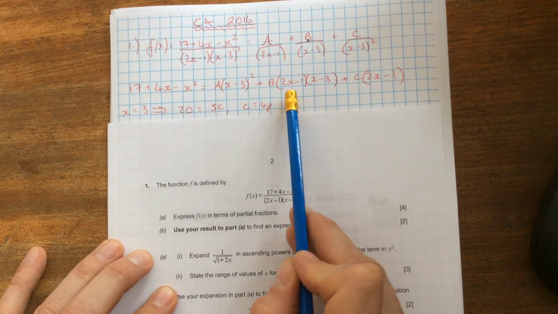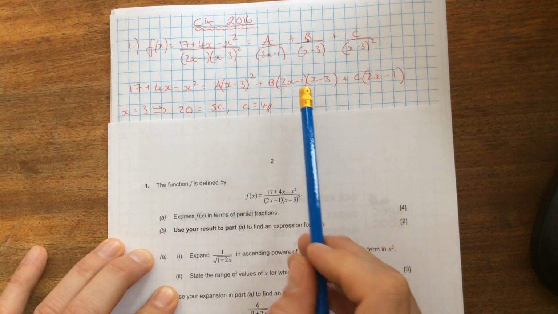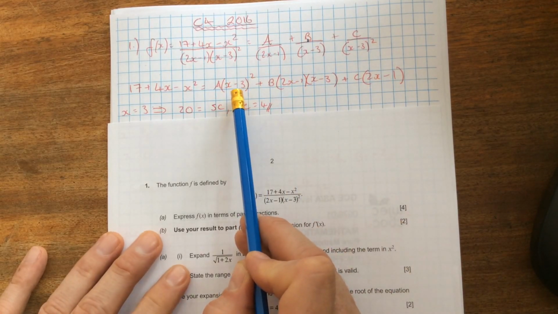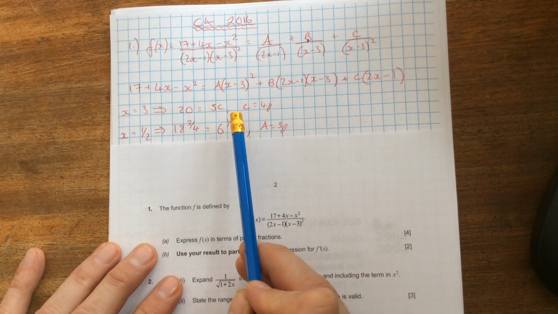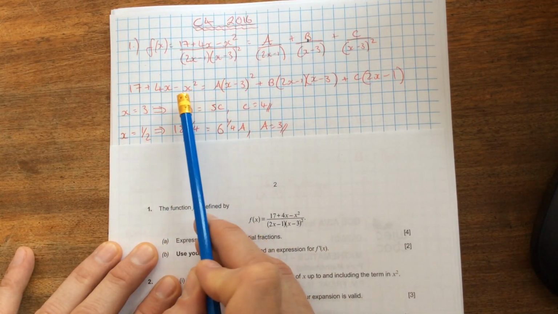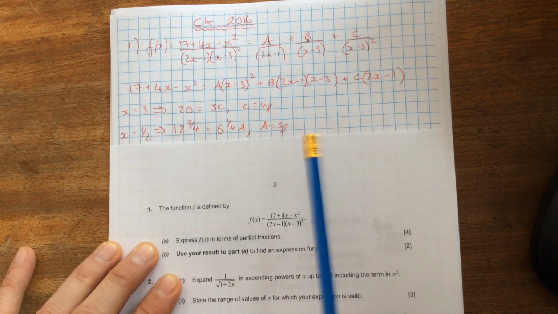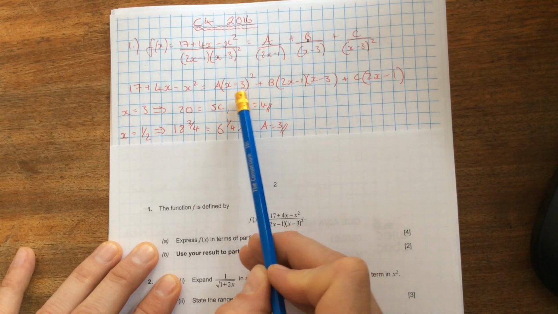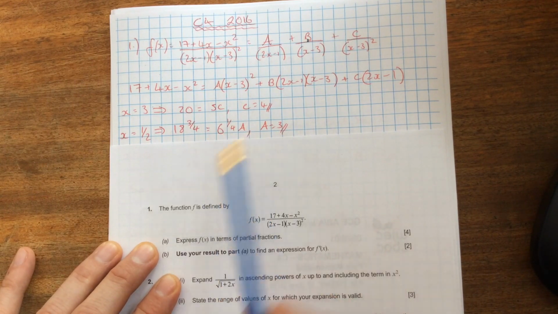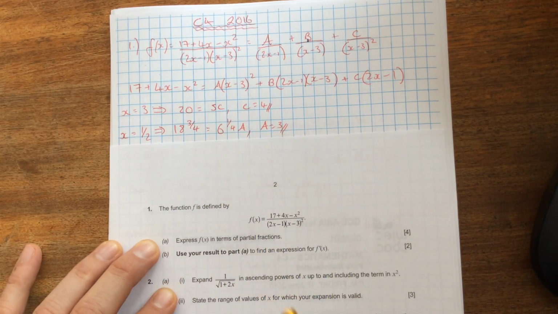The next value of x I'm going to sub in is a half. 2 halves are 1 minus 1 is 0. That would cancel out and eliminate that bracket and that bracket, which would allow us to calculate A. So substituting x equals a half into this and this. 4 halves are 2, half squared is a quarter, so that comes out as 18 3/4. Half minus 3 is minus 2.5 squared, 6 1/4. Do the division on your calculator if you can't do it in your head, and A comes out as 3. No problem there.